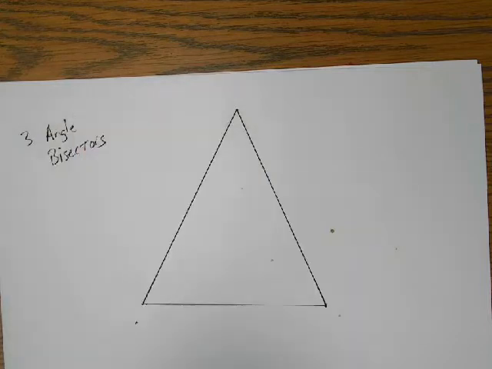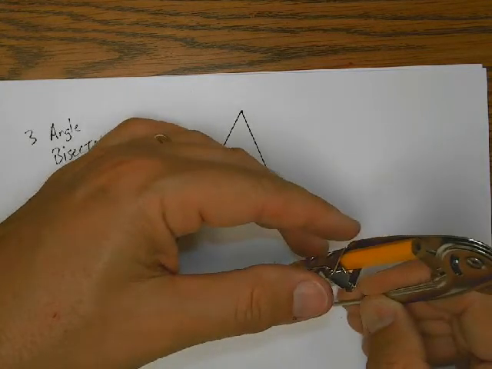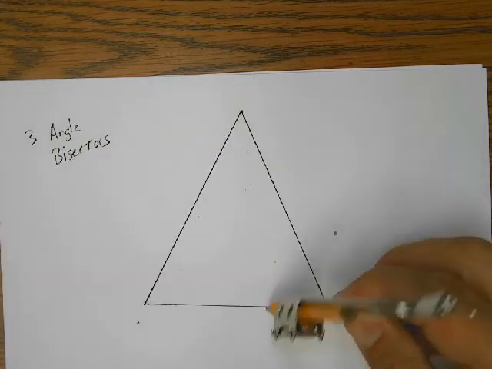If we conjecture a little bit, do you think they're all going to meet in a single point? Yes, they are. So try and be precise and see if you can get them all to meet at one point. All right, here we go. Again, if you feel confident, go ahead and do it. If not, stay with me. I'm going to do this one first.